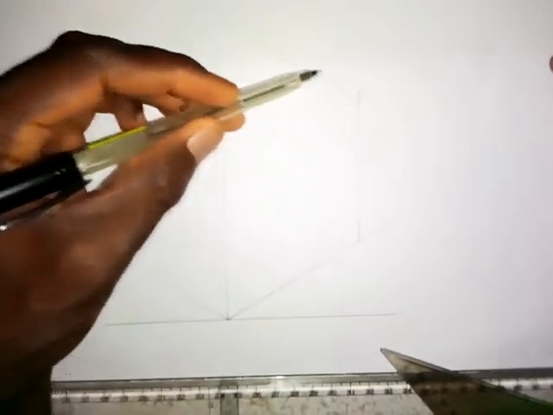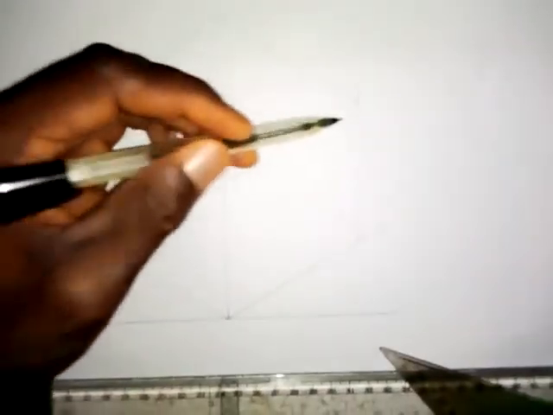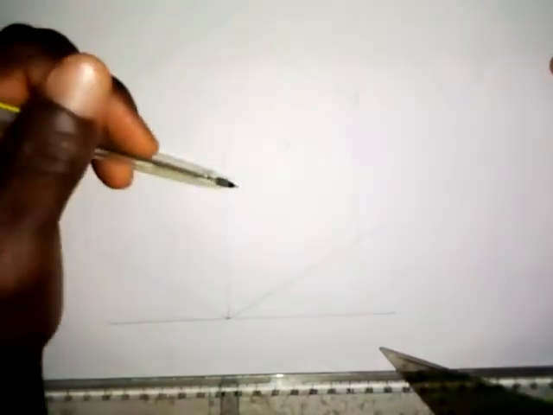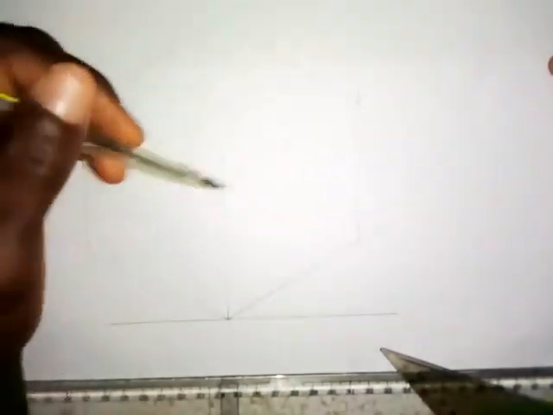Okay, now as I've said, before the next step, let me explain this again. This square that we constructed is for the external circle, because the length here is 80 mm, 80 mm, 80 mm, 80 mm.